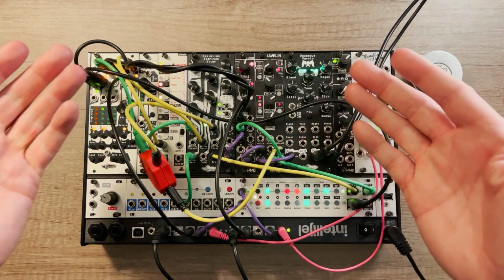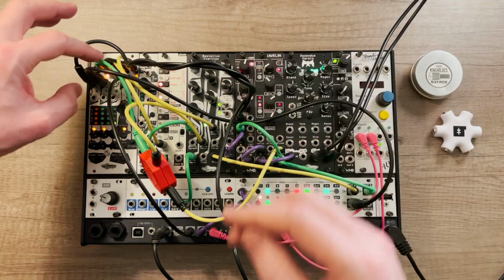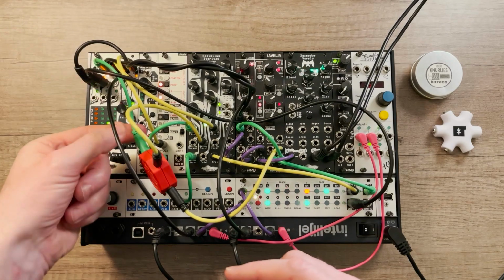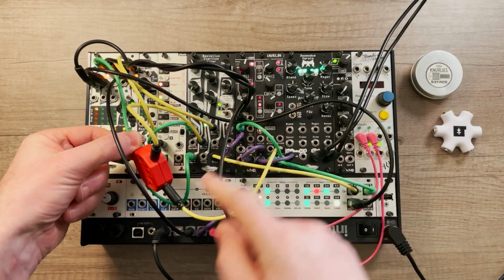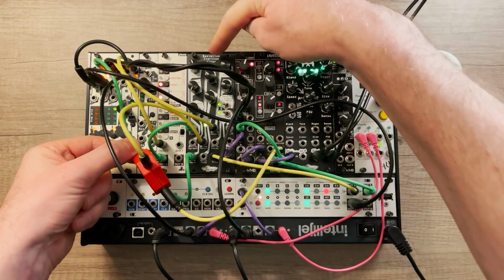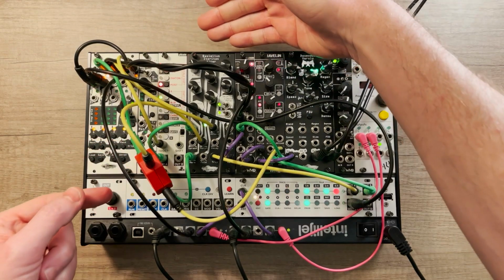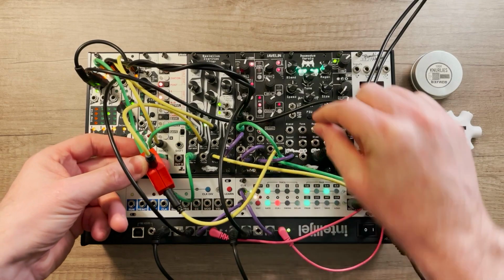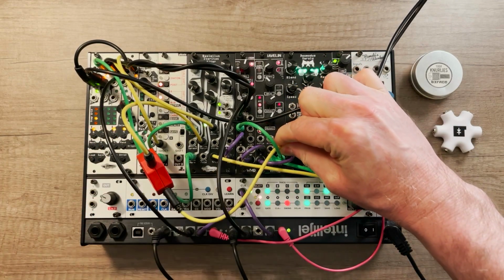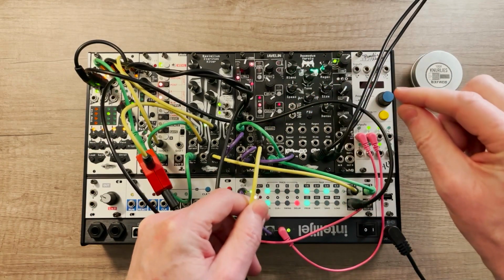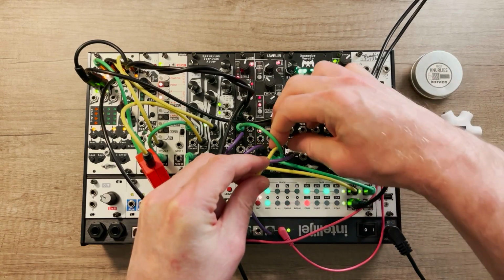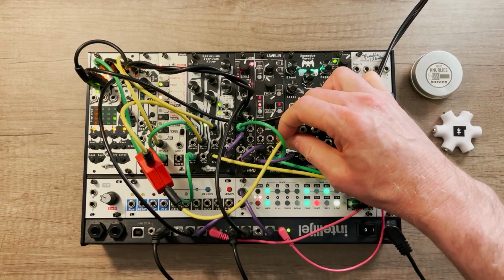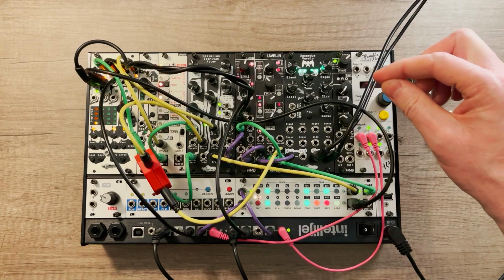So just if you're interested in the CV that's going on here, we have one CV going into here, which is being split between the harmony on BIA, which is giving us a little bit more of a melody going on, and the second one is going into our Javelin accent. So let's just take the accent out. So that's Mimetic channel A. It makes a big difference.